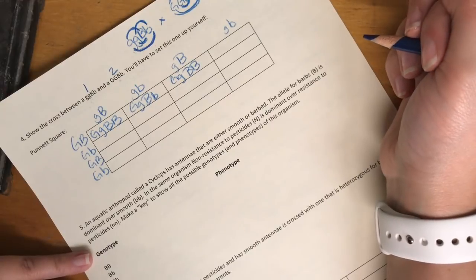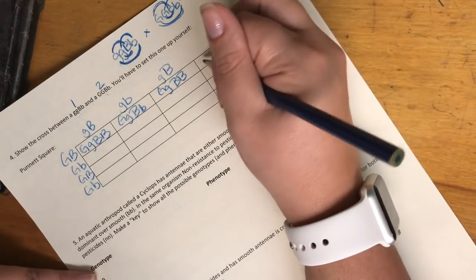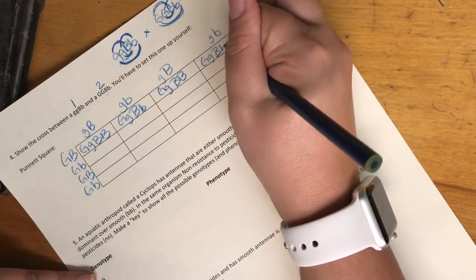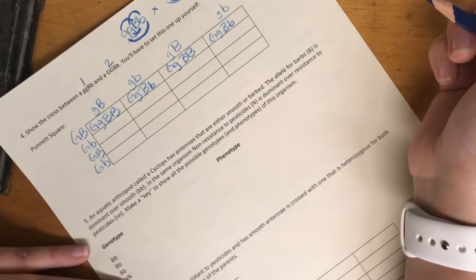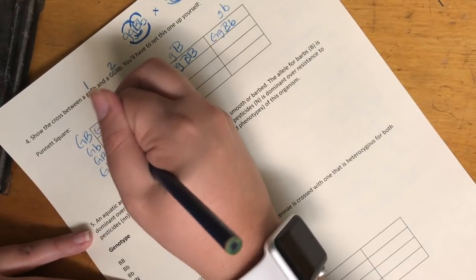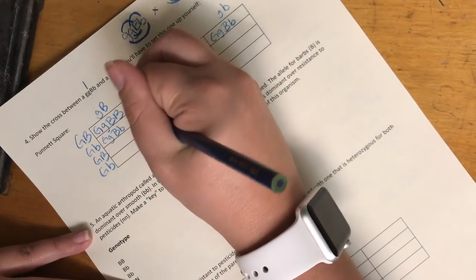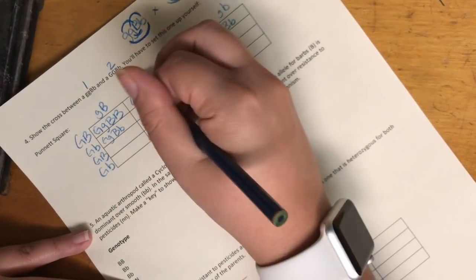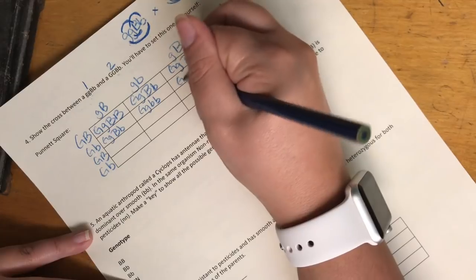We're keeping the G's together and the B's together. This one would be big G, little g, big B, little b. Okay, good job. Here, big G, little g, big B, little b. Big G, little g, little b, little b. You're just dropping them in.